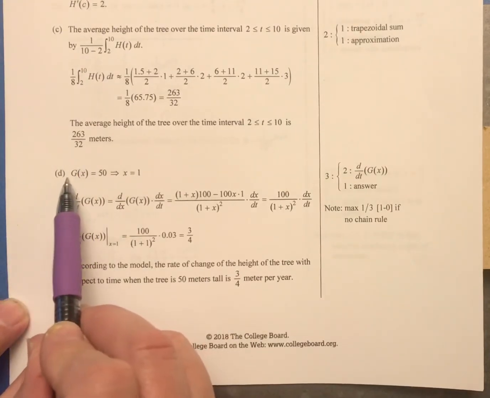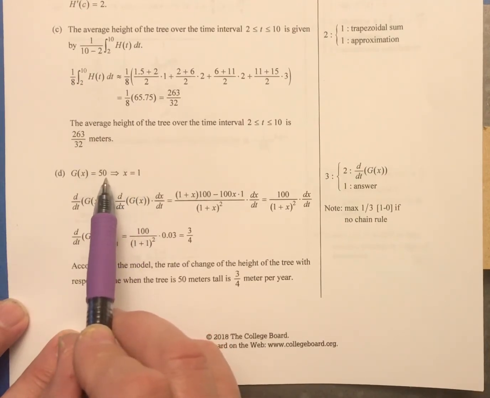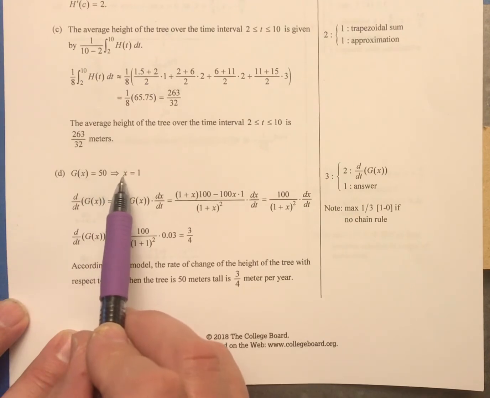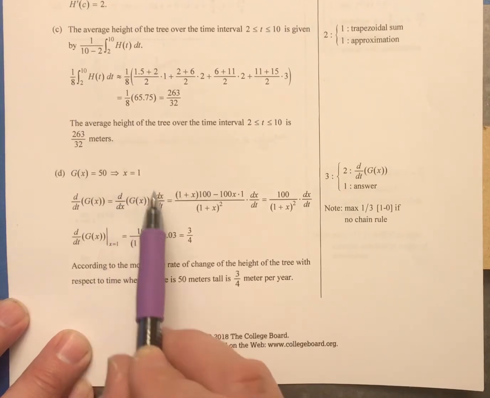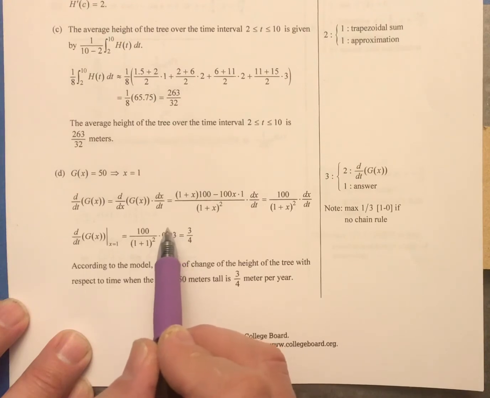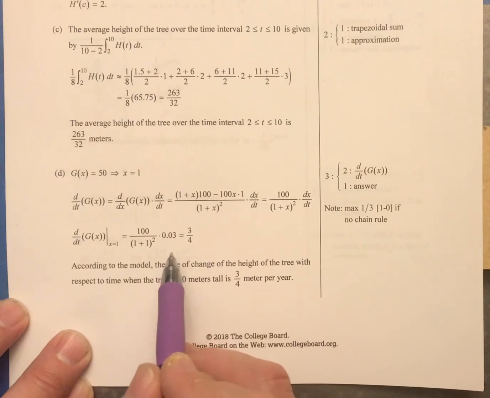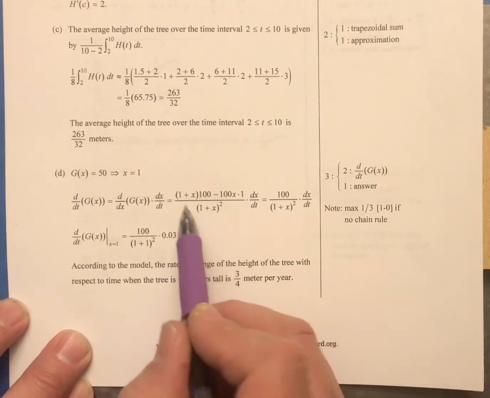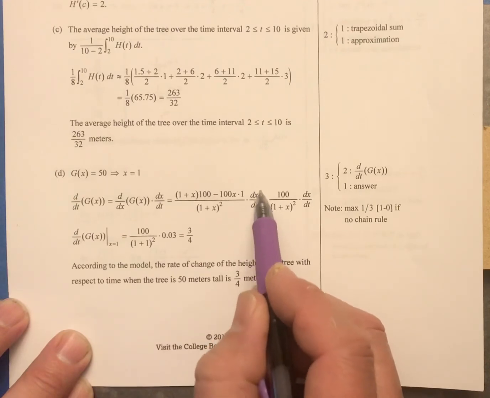Now, in letter D, we are given these values when given the diameter, and this is at a height of 50 feet. Now, it gives us the rate at which the diameter is increasing. The diameter of the base is increasing at this rate per year. Notice we're using the quotient rule. And then we have the dx dt.